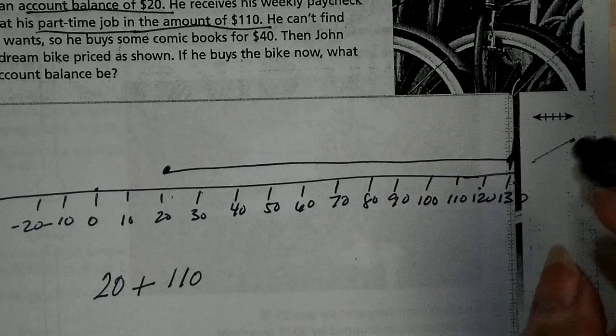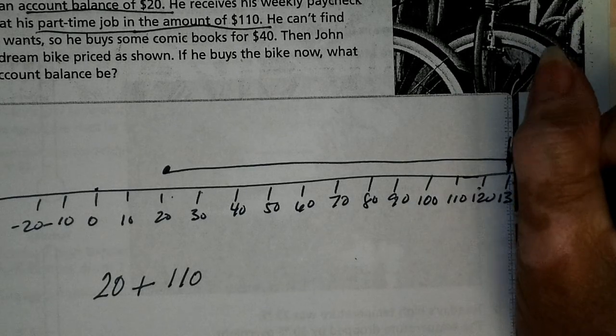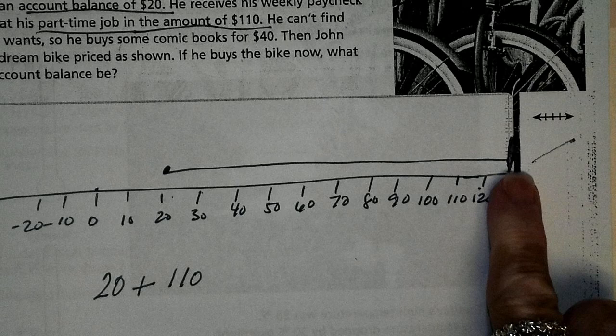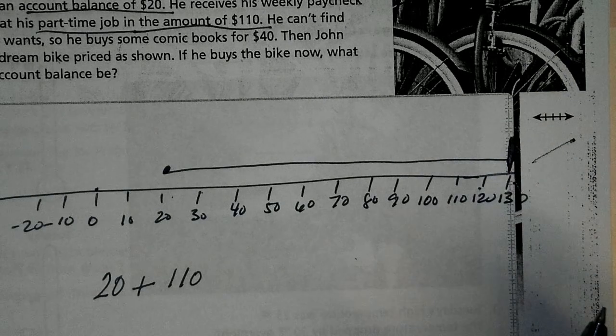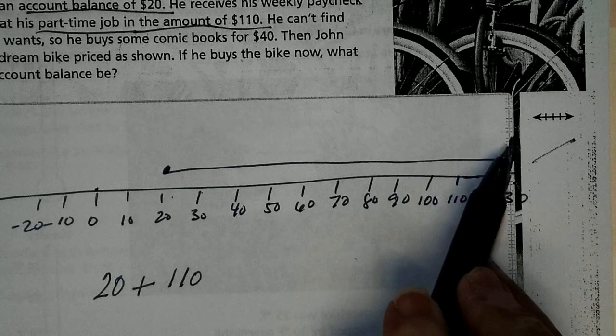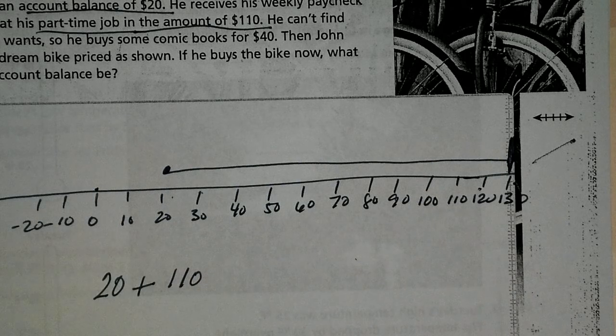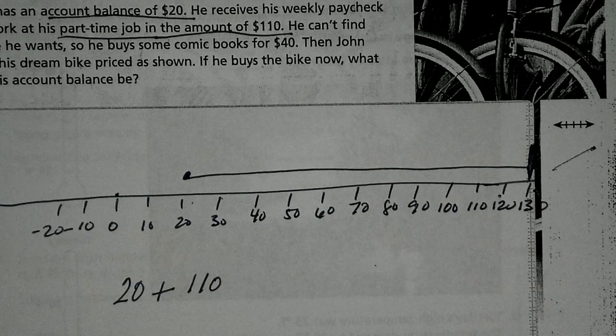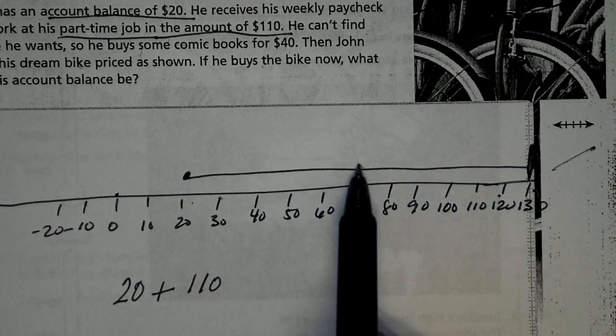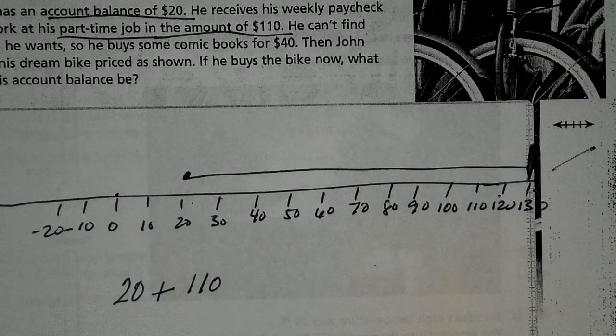Okay, and it's kind of hard to see, but I put a dot there, and then I'm also putting a line, because I'm going to have to go from here to another place in a minute. And it just gets too hard if I use the same line going back and forth.